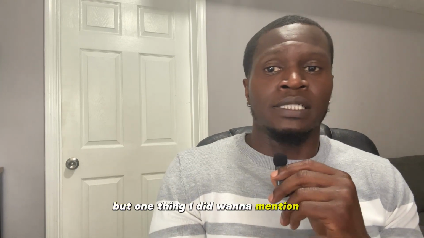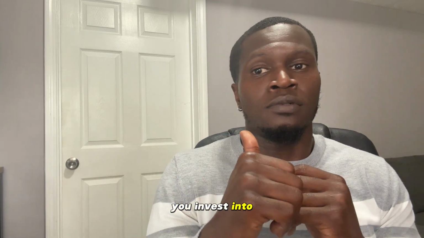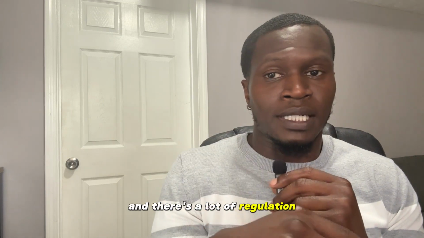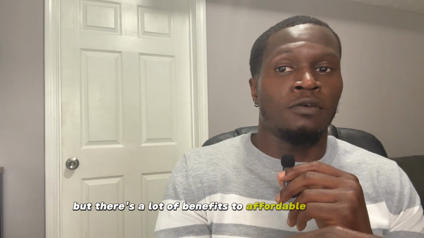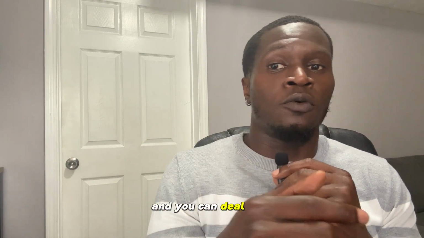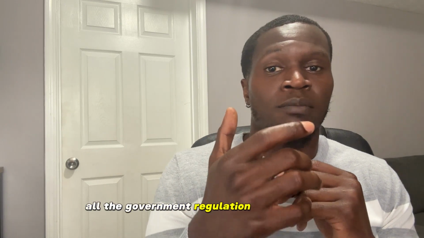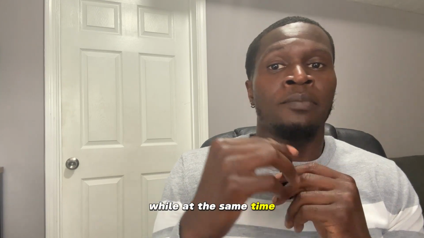But one thing I did want to mention is there's often a stigma with affordable housing. People think that you're always investing in the hood, you're investing into low quality tenants. There's a lot of challenges and there's a lot of regulation, and there's definitely some truth to a lot of that, but there's a lot of benefits to affordable housing. As long as you know how to operate, know how to screen right, and you can deal with all the government regulation and compliance, affordable housing is a great asset class that you can get into that can become lucrative while at the same time do a lot of good for the community to battle gentrification.